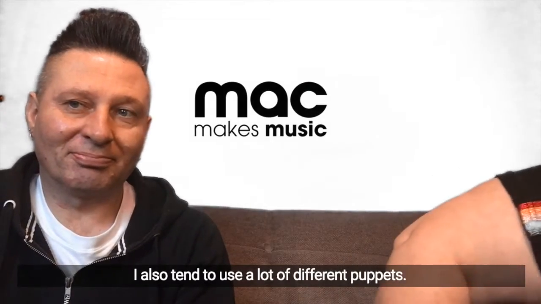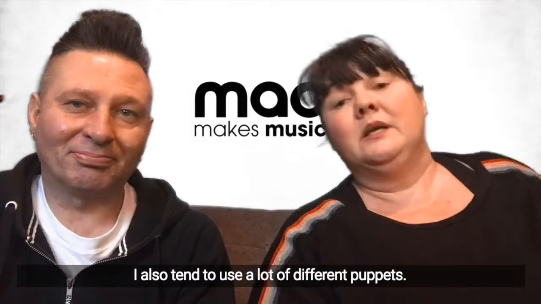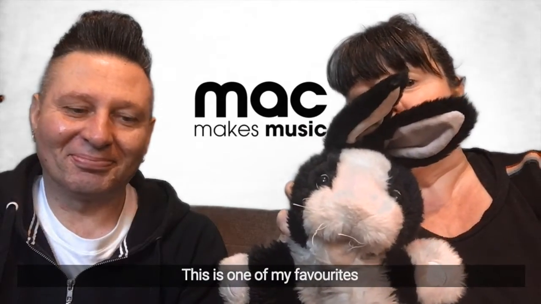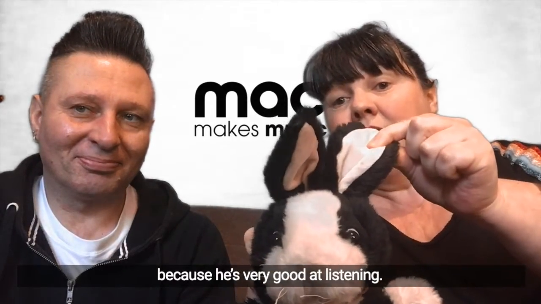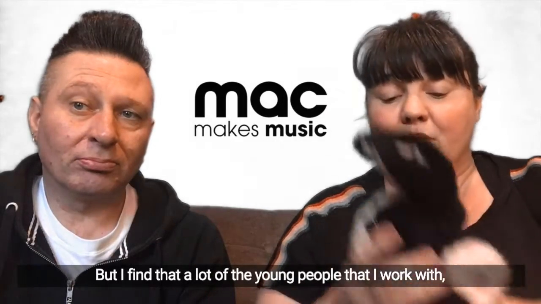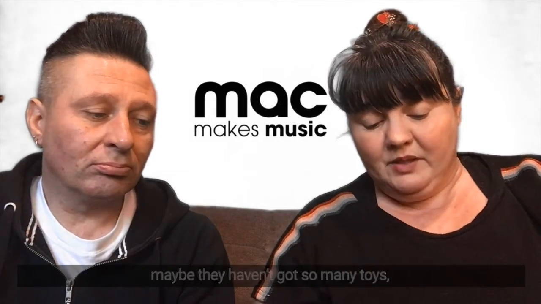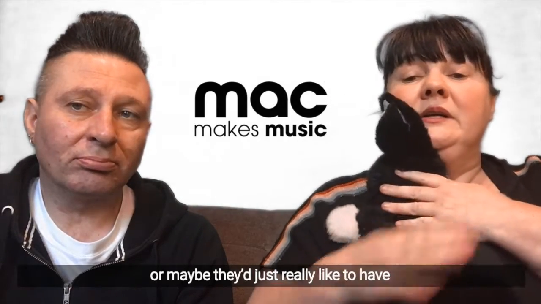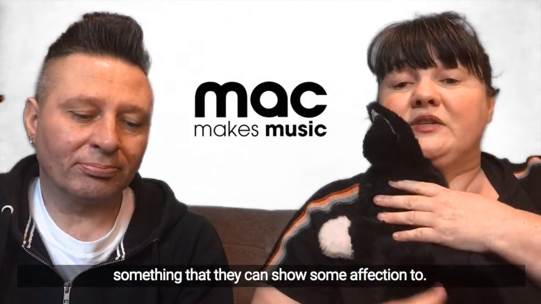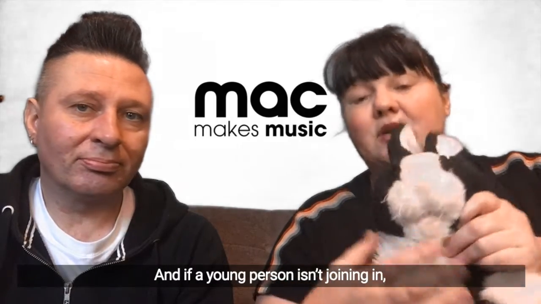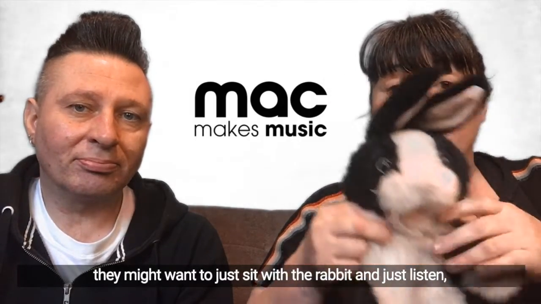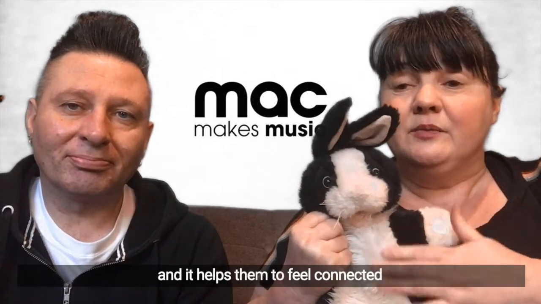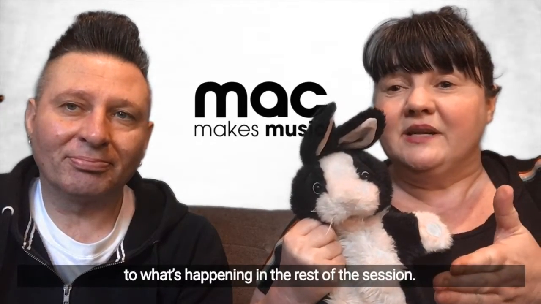I also tend to use a lot of different puppets. This is one of my favourites because it's very good at listening. But I find a lot of the young people that I work with, maybe they haven't got so many toys, or maybe they just really like to have something they can show some affection to. And if a young person isn't joining in, they might want to sit with the rabbit and just listen, and it helps them to feel connected to what's happening in the rest of the session.